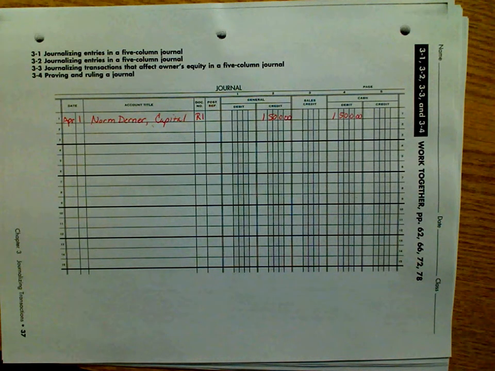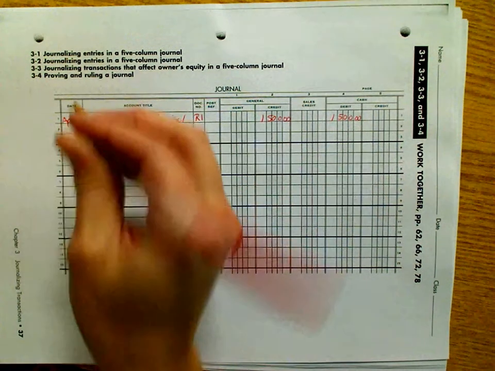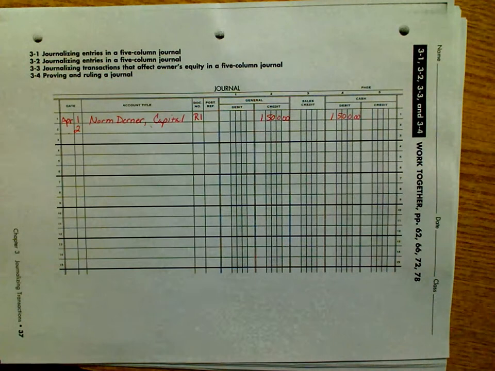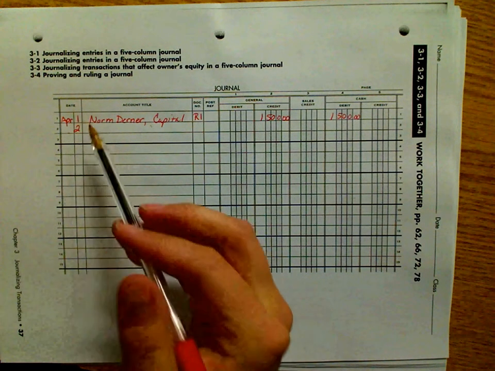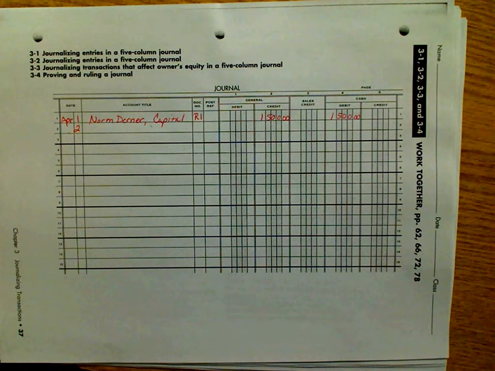Okay. The next transaction took place on April 2nd. Now, we don't have to write April again. We can just write a 2. So you only need to write the month if you're starting a new page or if you're starting a new month. Other than that, we assume that you've stayed on the same month.